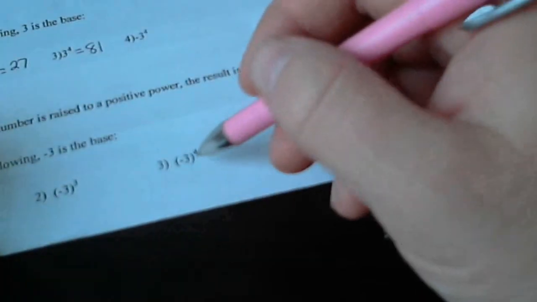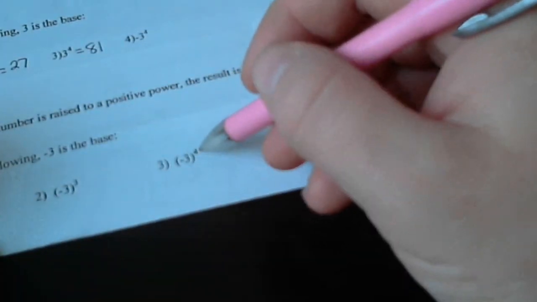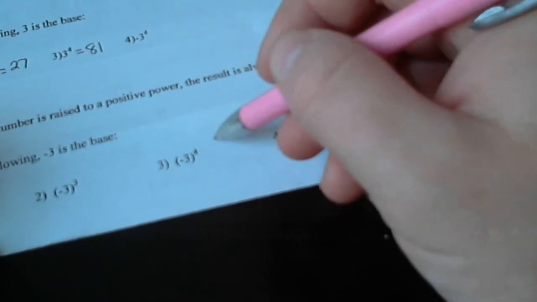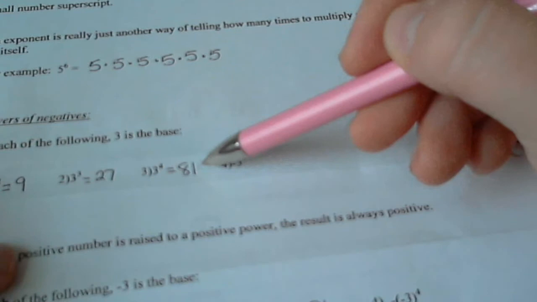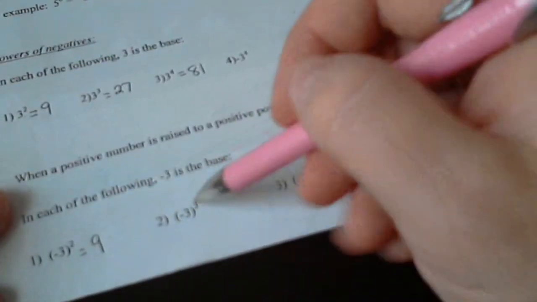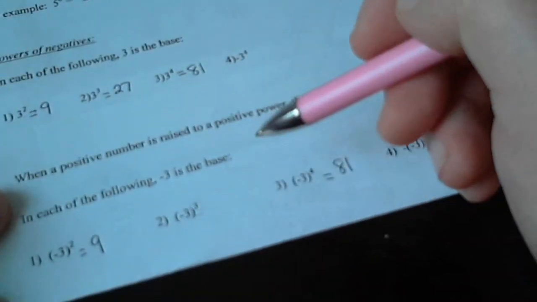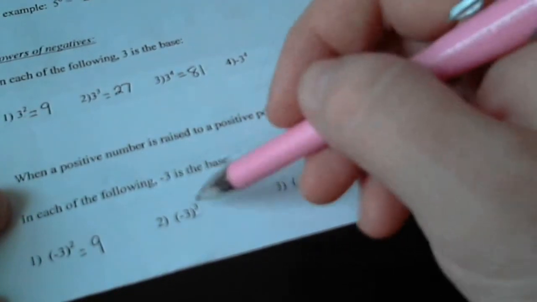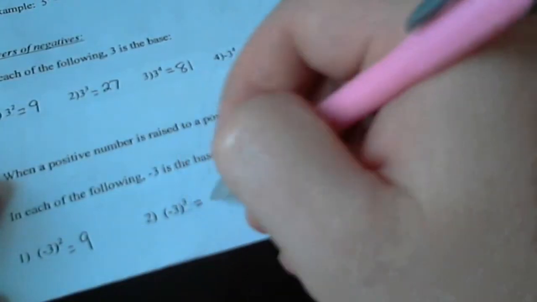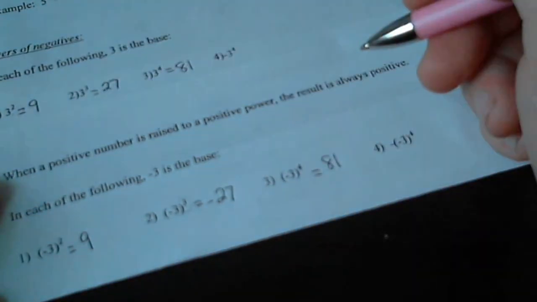Similarly, down here, with negative 3 to the 4th, that's a negative times a negative times a negative times a negative. 4 negatives. That's going to leave me with a positive 81. Similar to what we got up here for 3 to the 4th. Here's where the difference comes in. When the exponent is odd, you'll have a negative times a negative, they'll cancel, but then you'll have 1 left over to bring that back to negative. So whereas 3 to the 3rd was 27, negative 3 to the 3rd is negative 27.